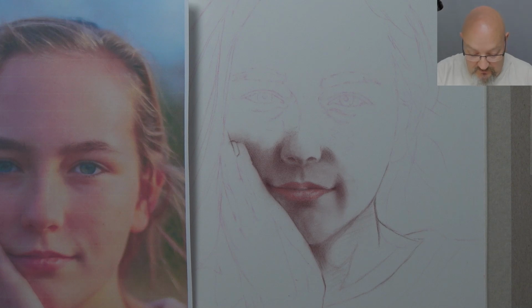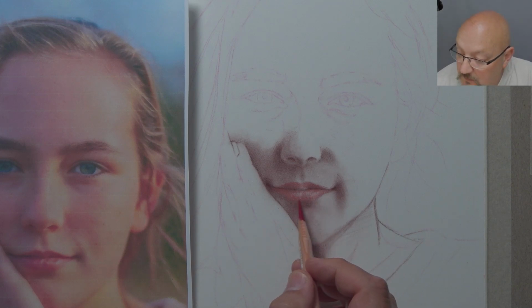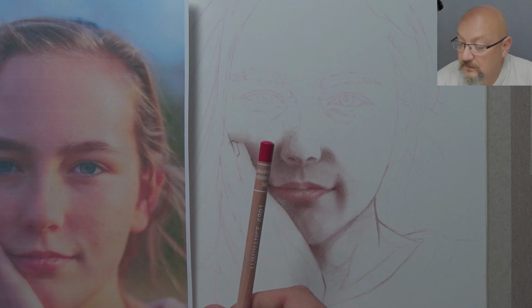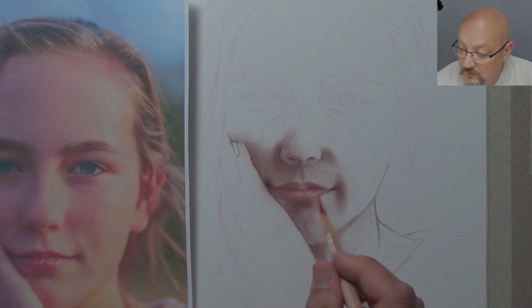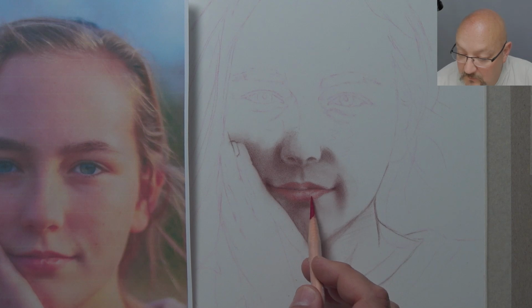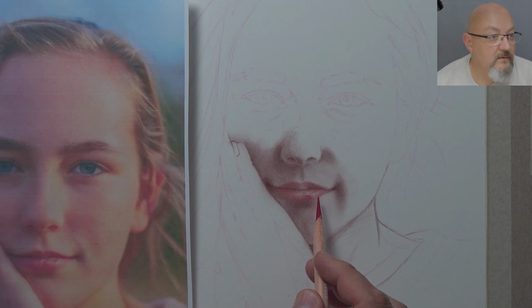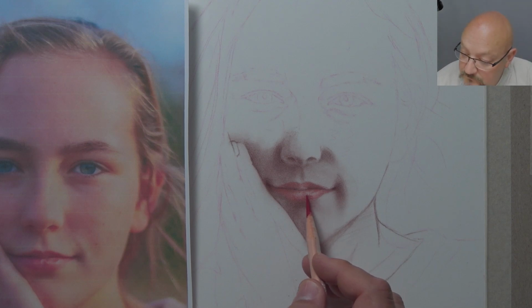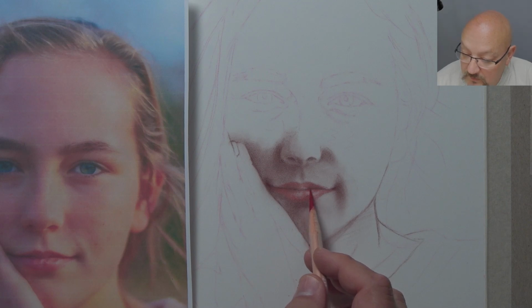All right, we'll lay that one aside, and I'm going to grab something very dark now. And this one is my Anthraquinone Carmine 580. And I want to look for some of the darkest spots in the lips. Darkest areas. Where are those?